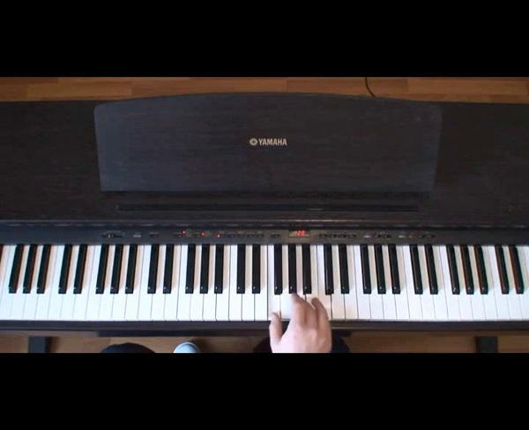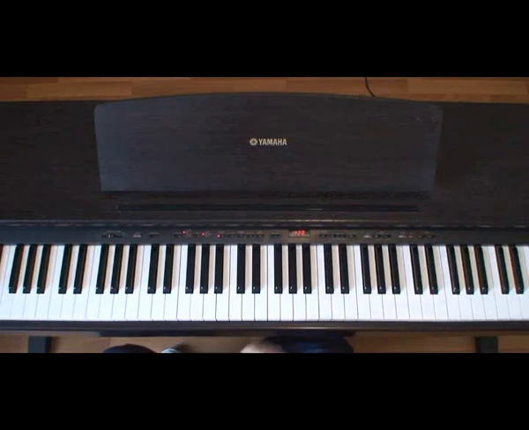So, a chord on each note of the scale. Now, here's the important thing. You have to know which chords are major, minor, minor, major. So for each one you need to know whether it's a major, a minor or diminished, and this is how we build chord progressions. So let's start with C.